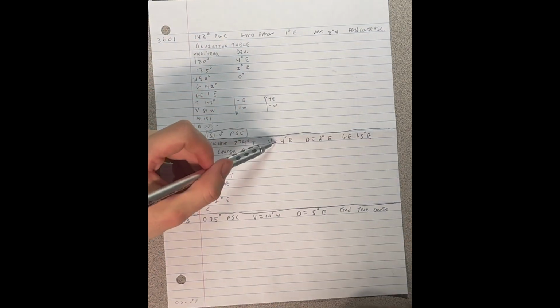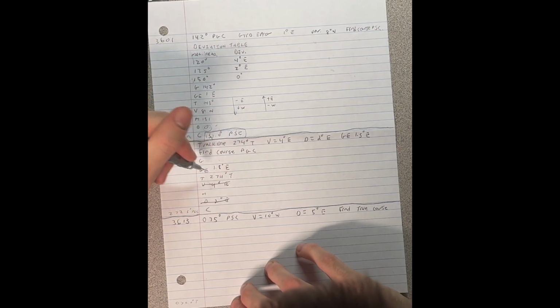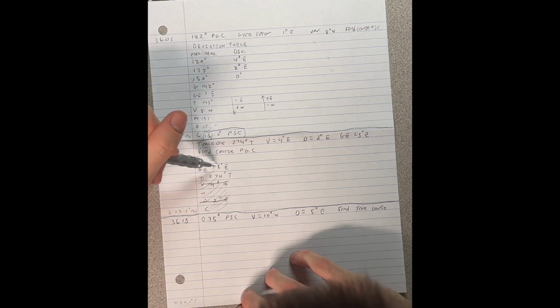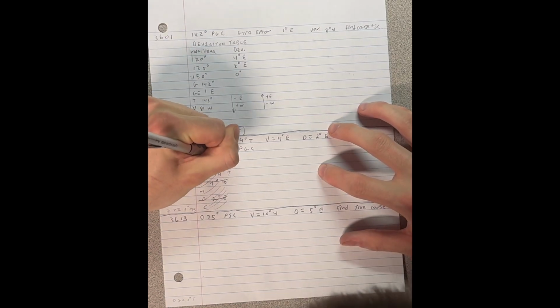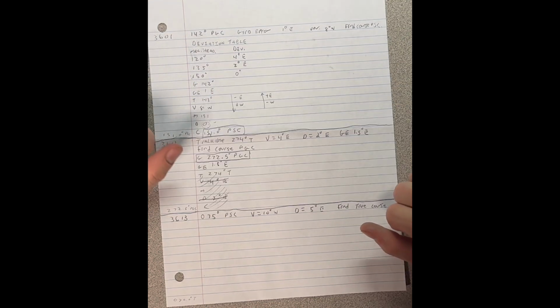Now, they give you these two values as a bit of a red herring. You don't actually need any of them, because if I'm trying to go from true to gyro, all I have to do is apply the gyro error. So everything down here is effectively irrelevant. So I just have to figure out, because true is greater east, what plus 1.5 gives me 274. And of course, that is 272.5. Make sure you label everything degrees per gyro compass. So that's a pretty easy one.